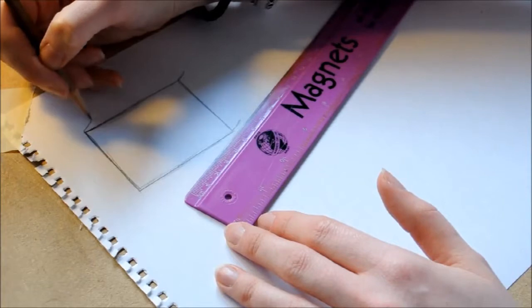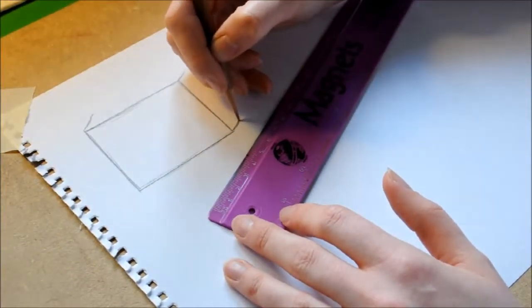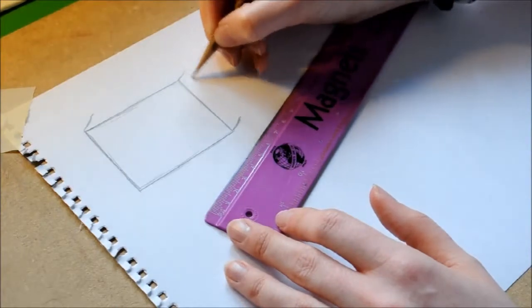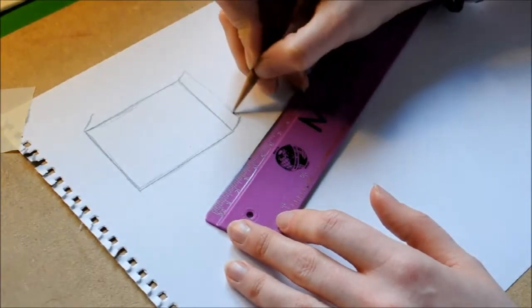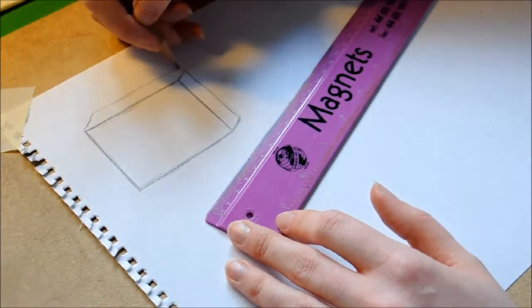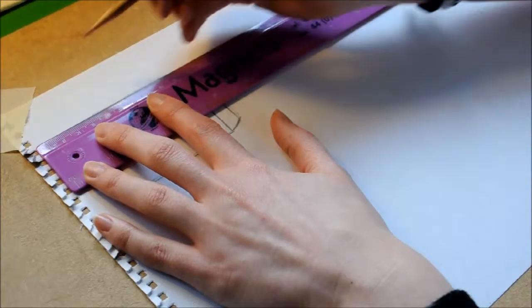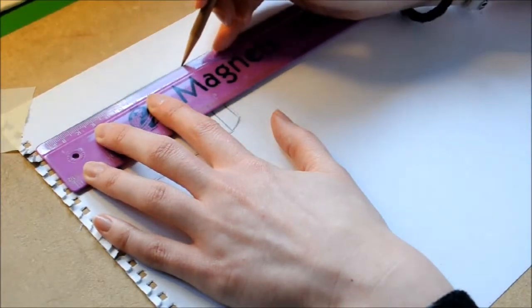So if I draw lines here like this, and then lines down here like this, just making sure they actually do line up properly around this.